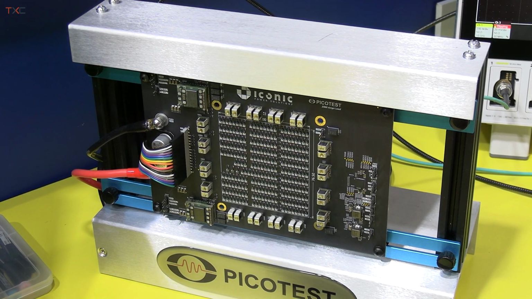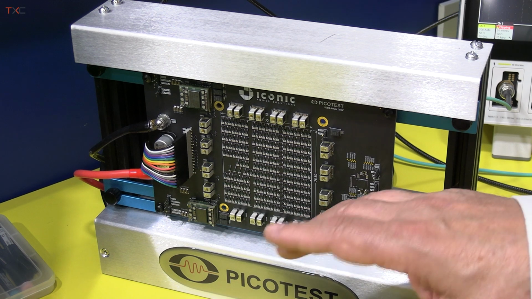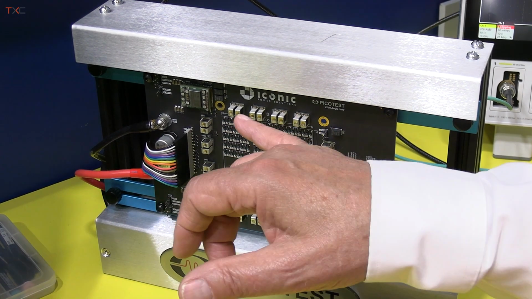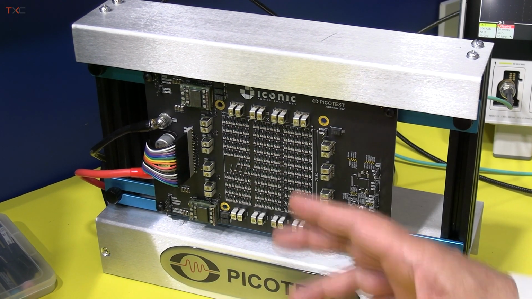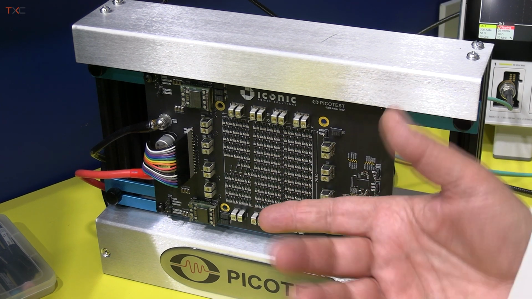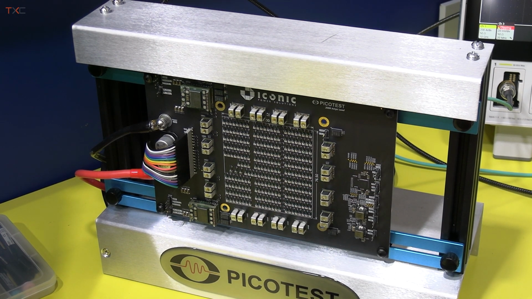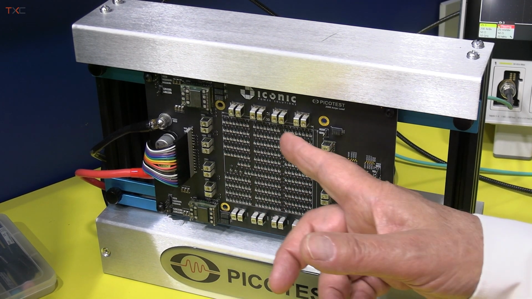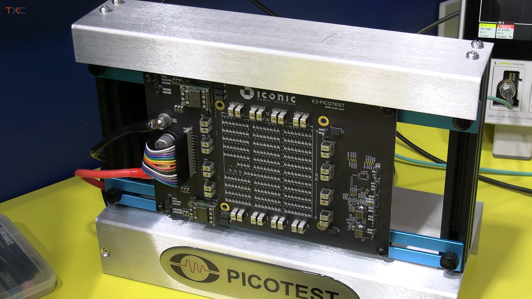So this board is a Picotest evaluation board that presents a 2000 amp power supply. This is kind of consistent with a modern GPU board, maybe like from NVIDIA, and a 75 millimeter socket area that represents the GPU.